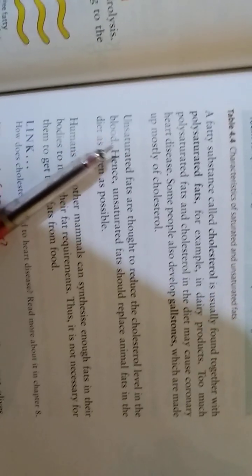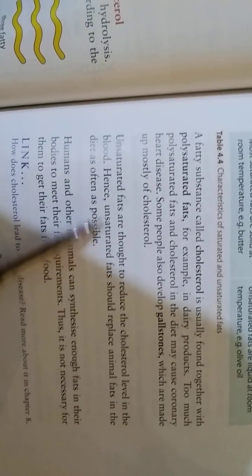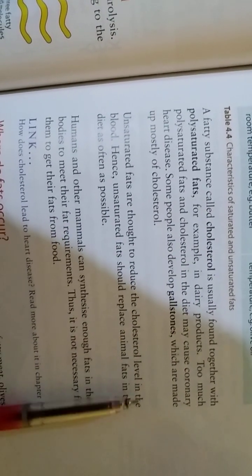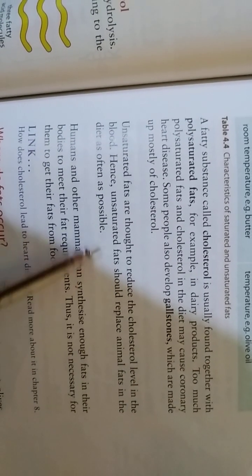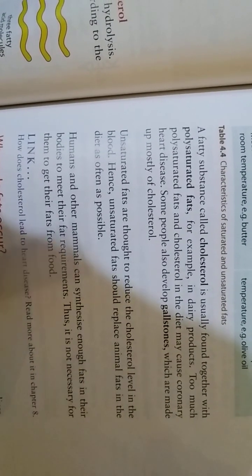Look at this line: unsaturated fats are thought to reduce the cholesterol level in the blood. Hence, unsaturated fat should replace animal fats in the diet as often as possible.